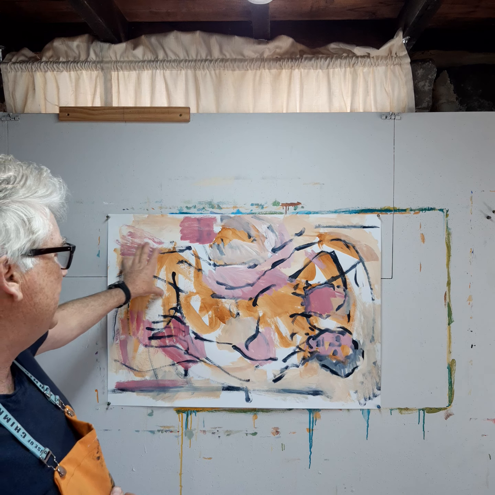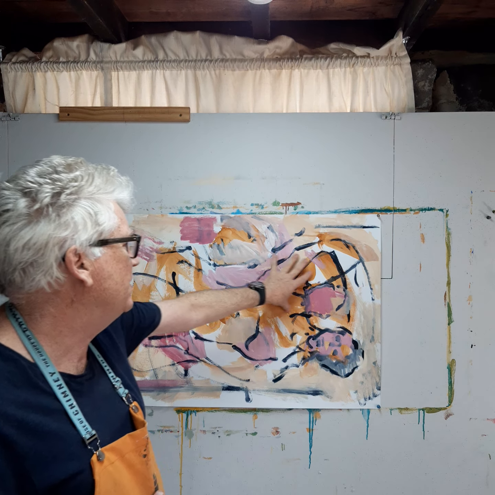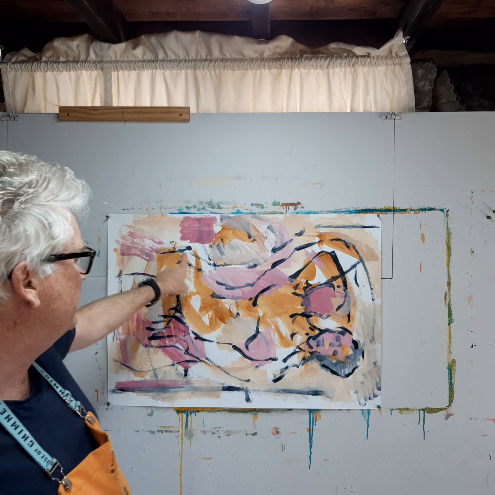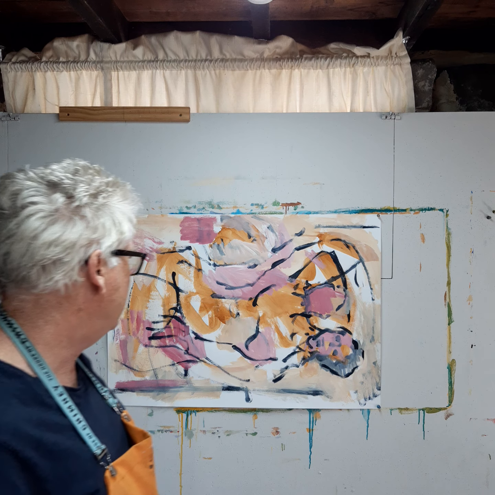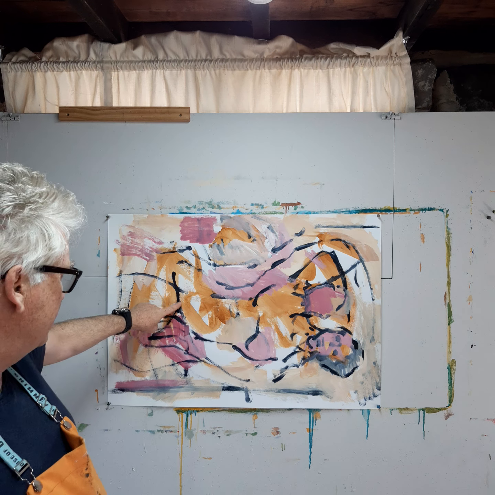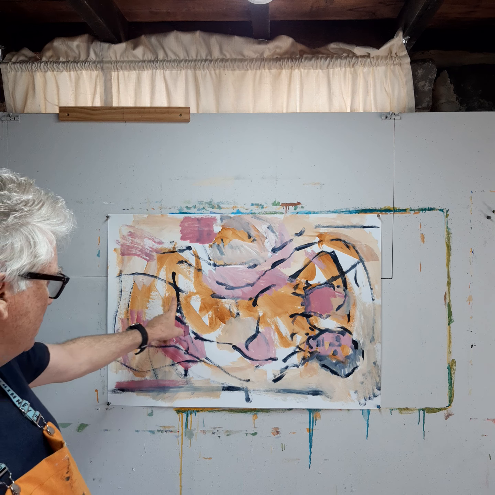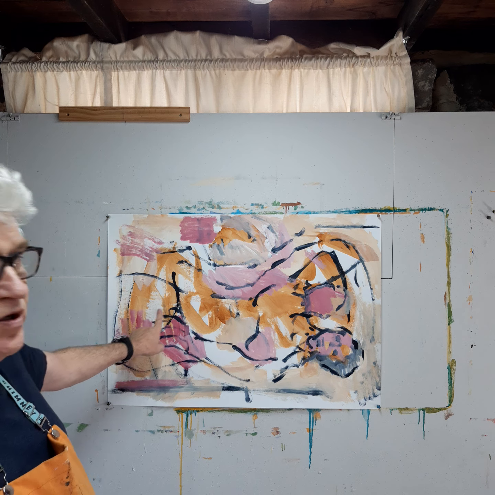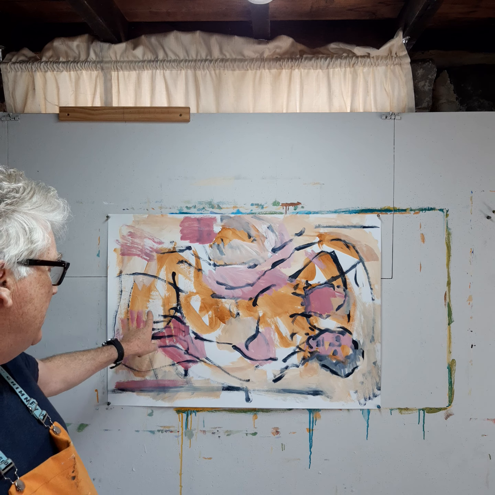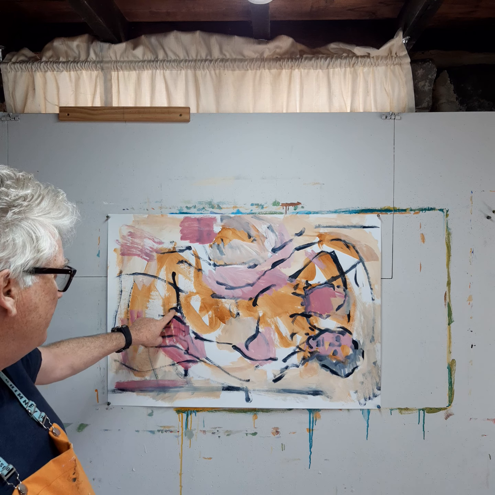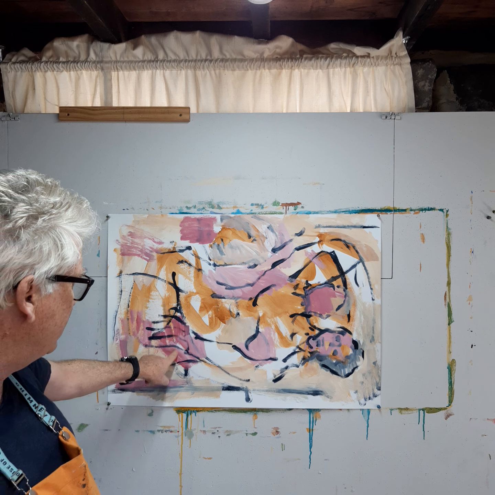So here, it's starting to read more like landscape with these horizontals here. And we're starting to get individual areas, hotspots of interesting shapes. Here it's the hand. By the way, I put the thumb on the wrong side there. It should have been on that side.